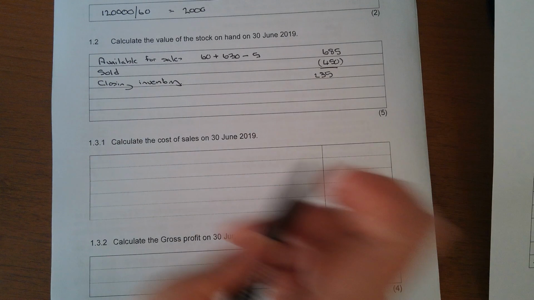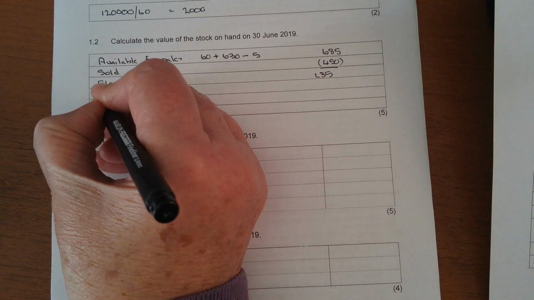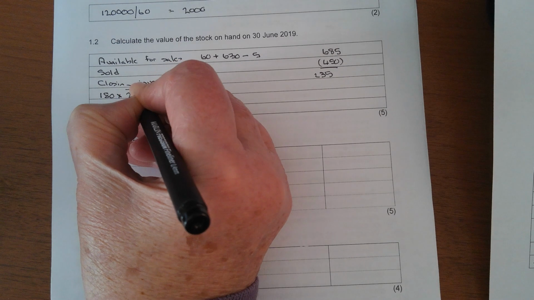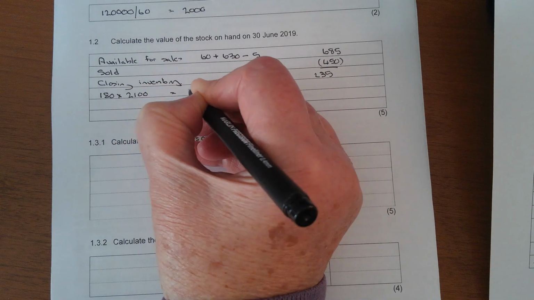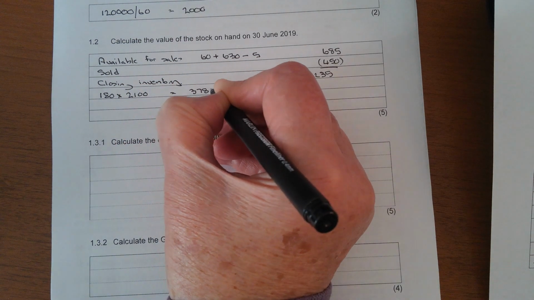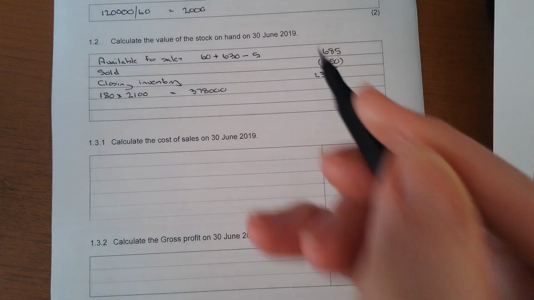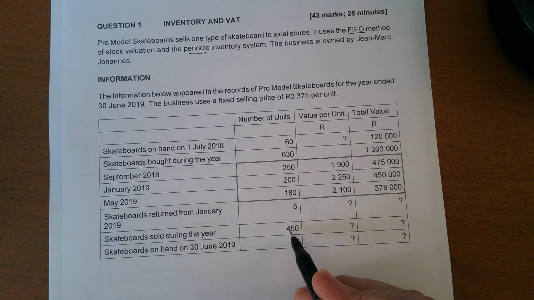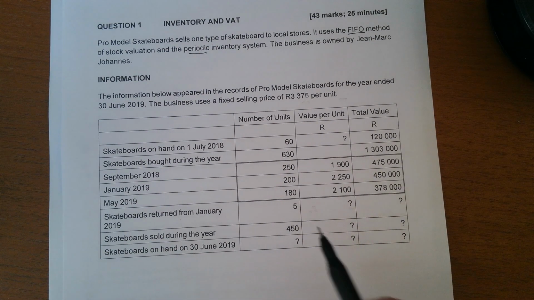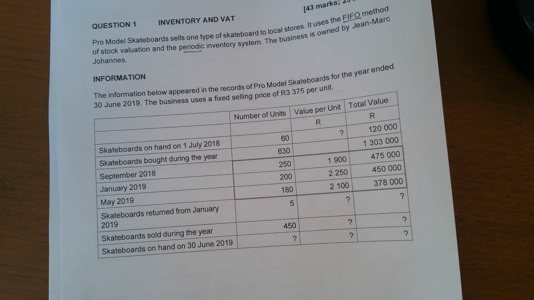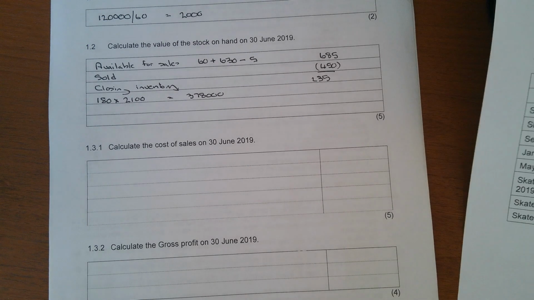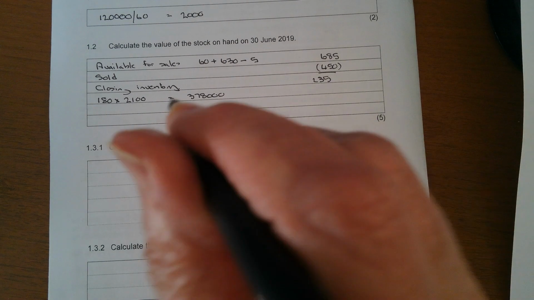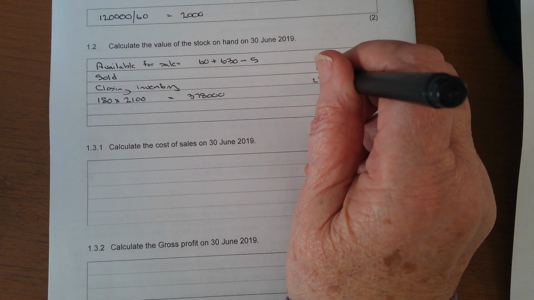So I will take the 180 times the price of 2,100, and that gives me 378,000. Okay, the total number that we sold was 450. So now I must subtract that, and it gives me another 55 units. In my closing inventory, we've got 235.